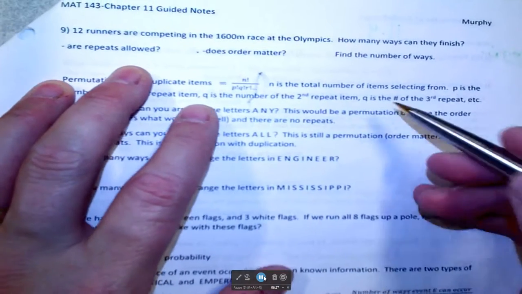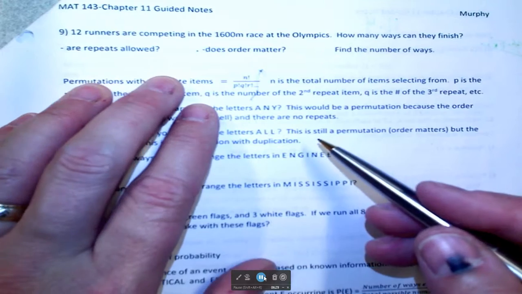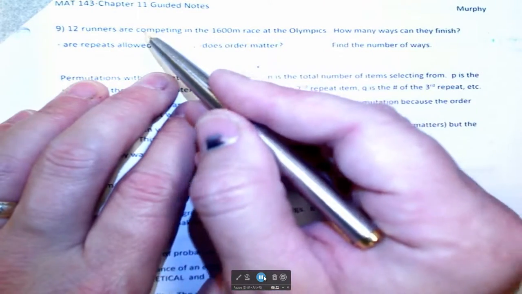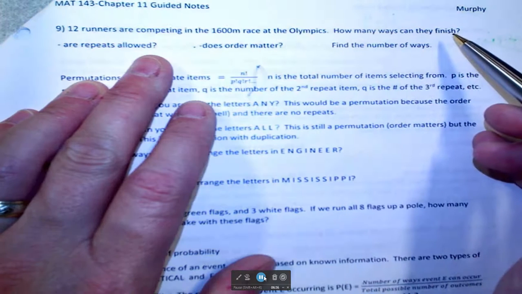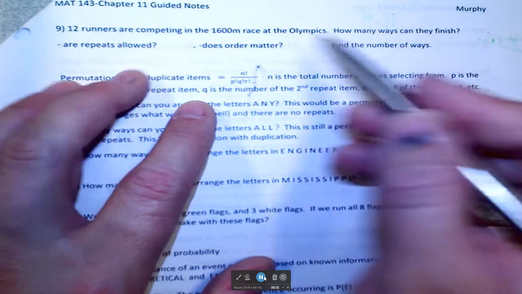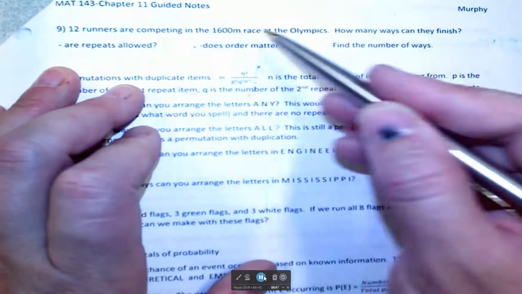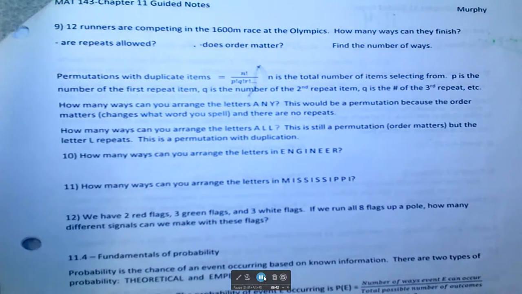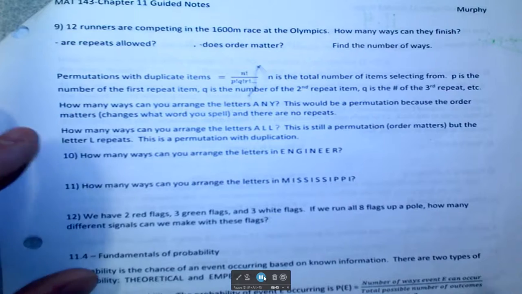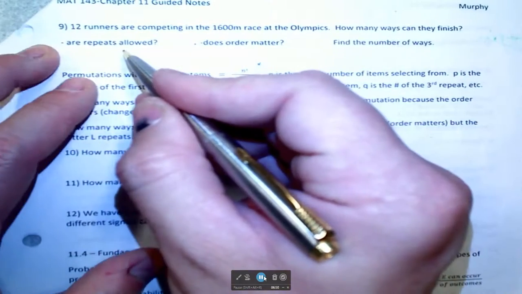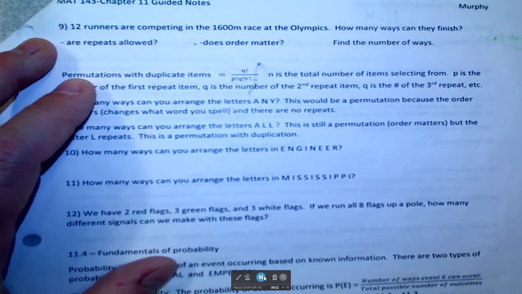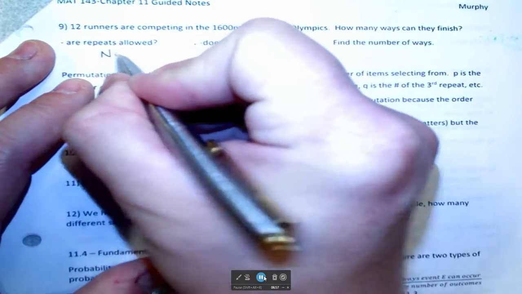So I have one more item that I want to throw at you here before we move on to another topic, okay? I've got 12 runners competing in a 1,600-meter race at the Olympics. How many ways can they finish? So, very generic problem for you to figure out. So first question is, are repeats allowed? Well, can Mary come in first and third? And the answer is no.